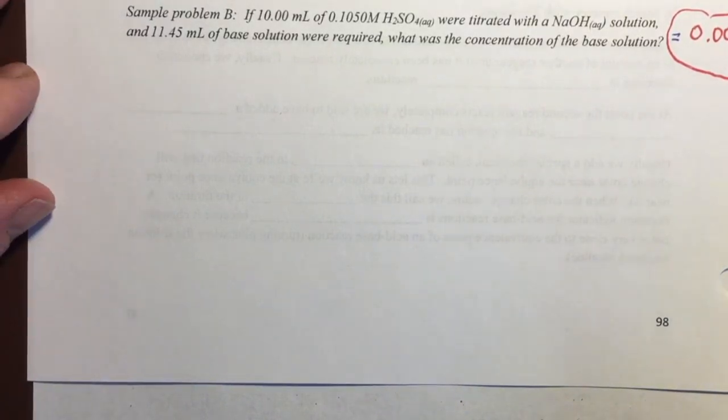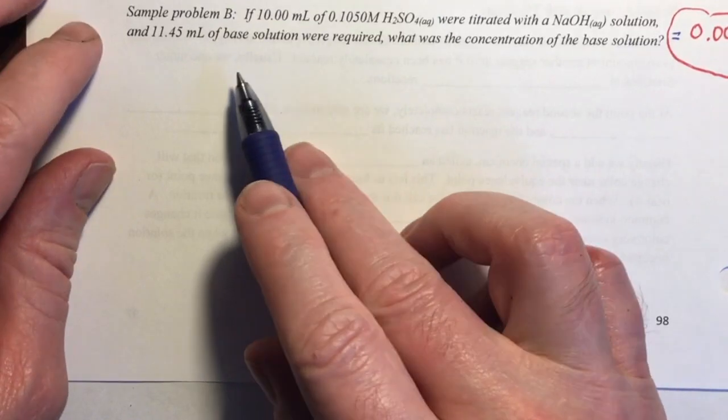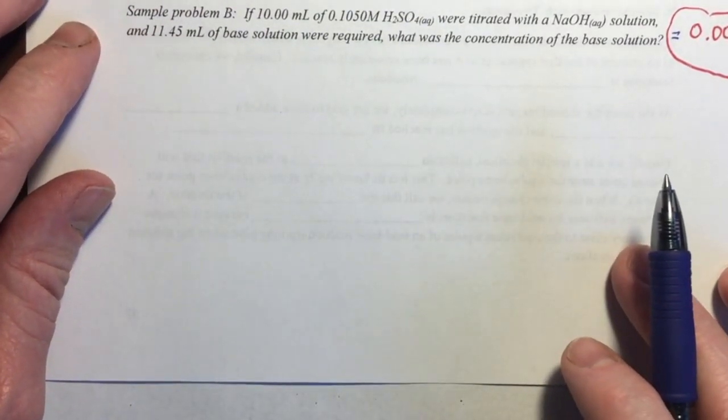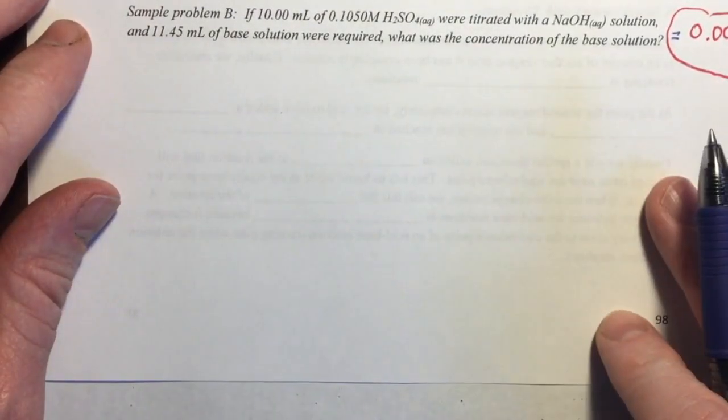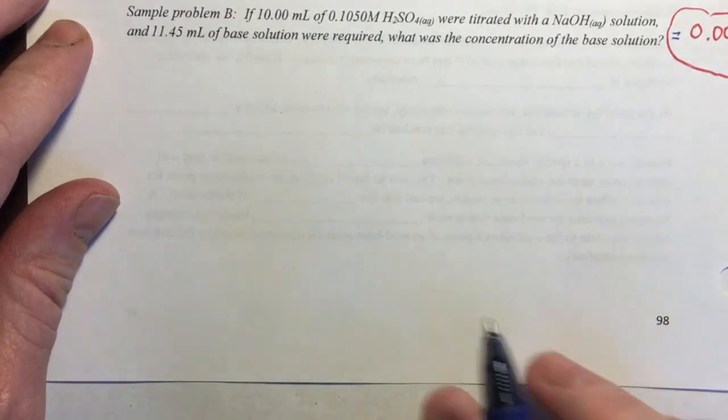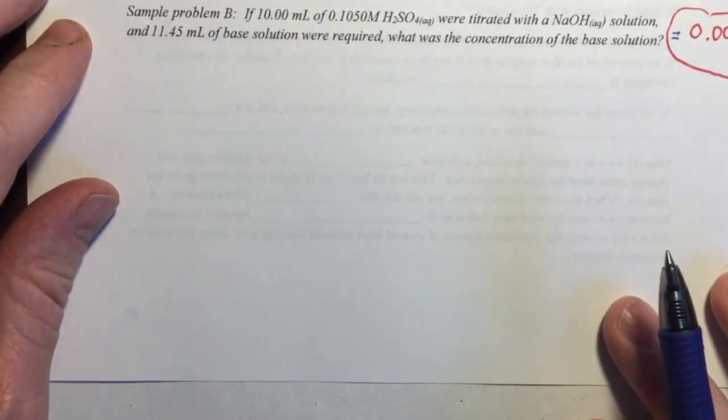All right, coming back from pausing the video, we've got this titration problem, sample problem B, and I'm going to work through it with you here. Rather than just showing you the answer all at once, I'm going to take the time to talk my way through it so you can hear my thinking process as we do this.